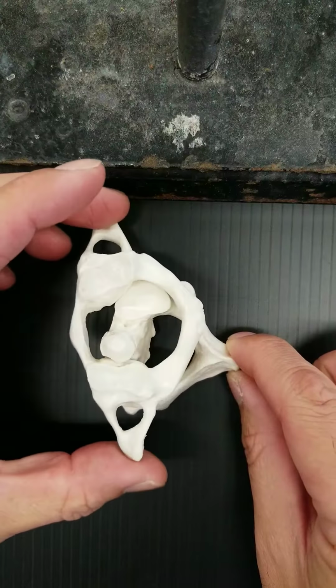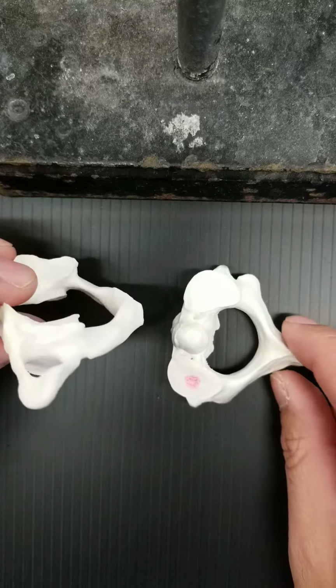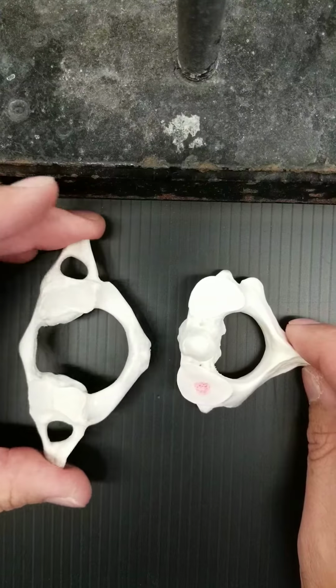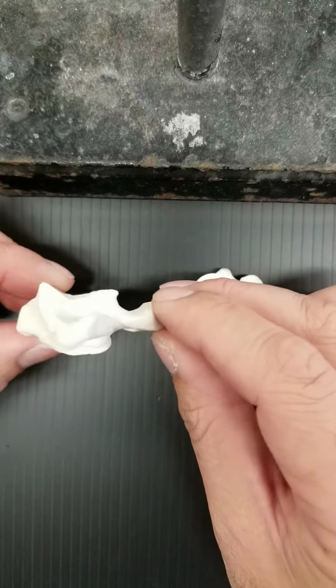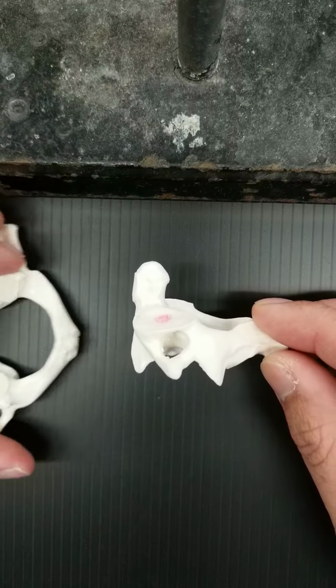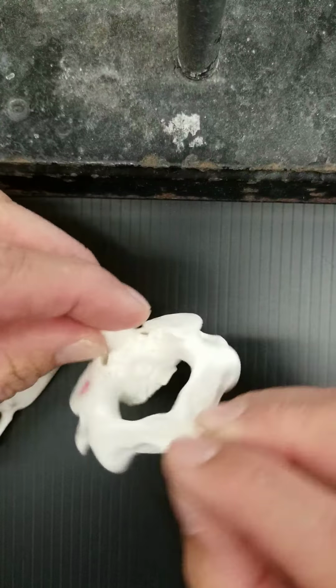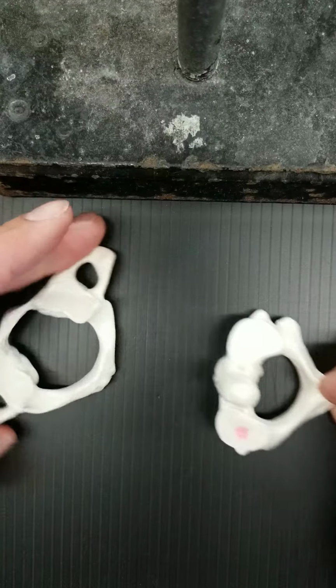We have Atlas, named after the Greek guy who, in Greek mythology, was holding up the whole earth on his back. We've all seen those statues, I'm sure. This is Atlas, and here's Axis. Axis because it's like spinning around on this central axis. So let's take a look at Atlas first.